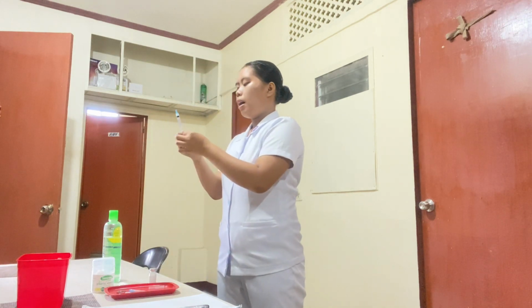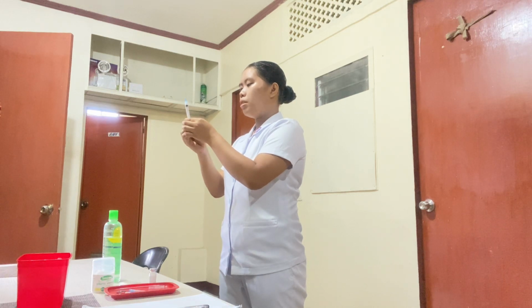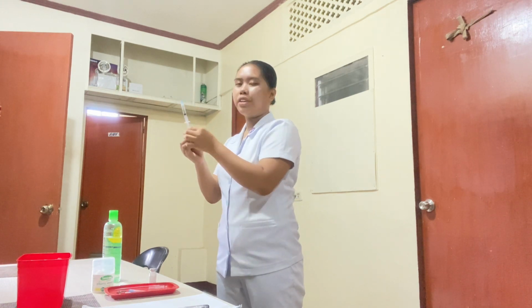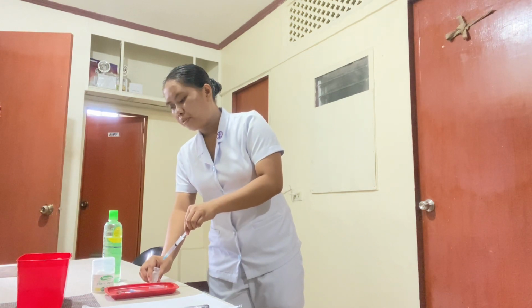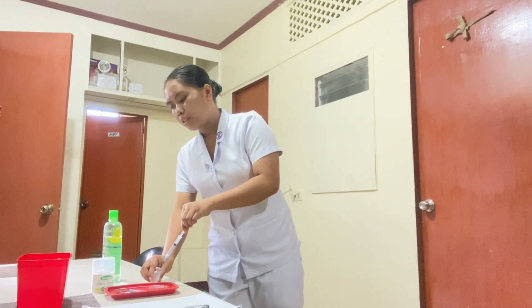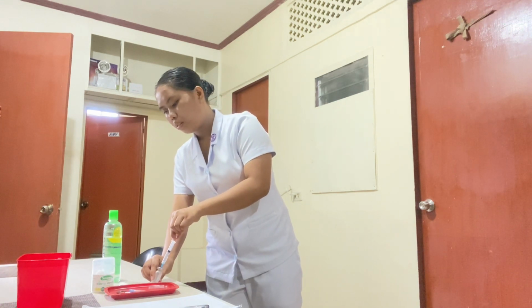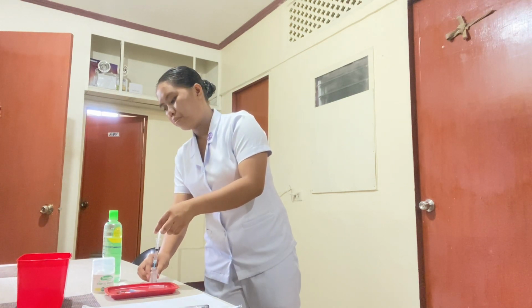Then withdraw into the syringe an amount of air equal to the volume of the medication to be used. Then carefully insert the needle tip into the upright vial through the center of the rubber cap. This is to maintain the sterility of the needle.